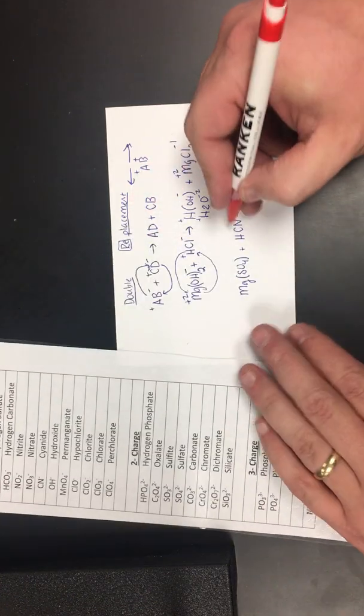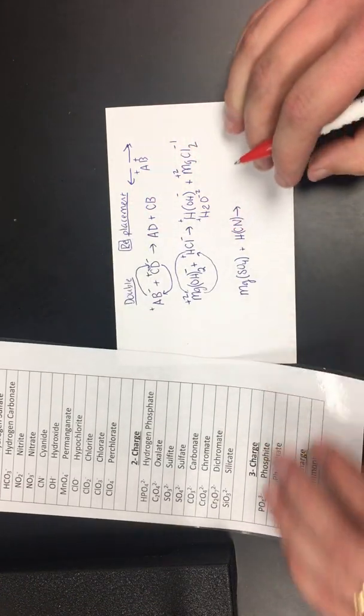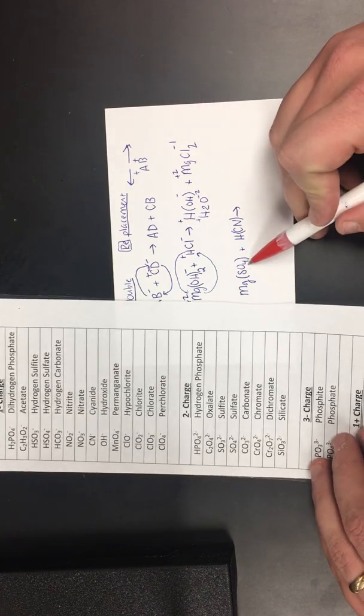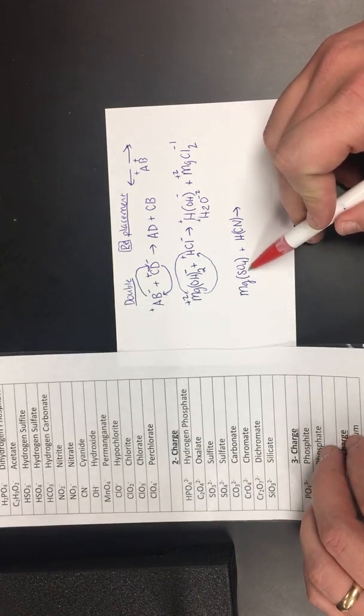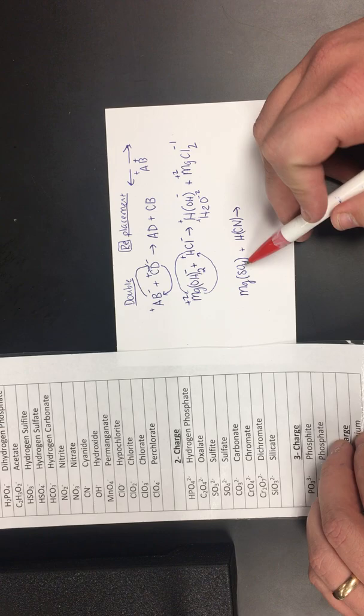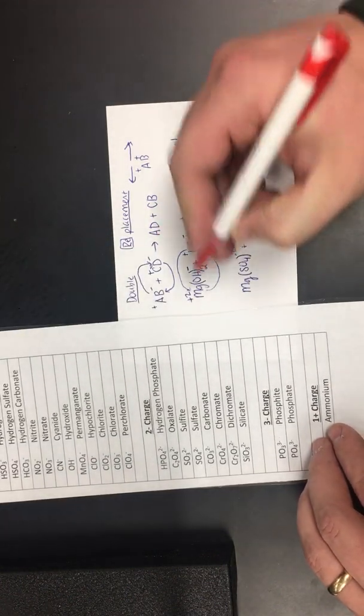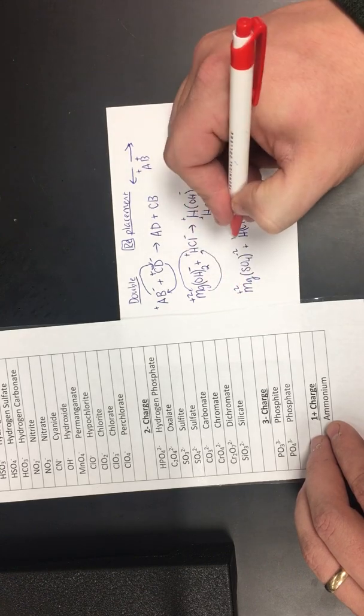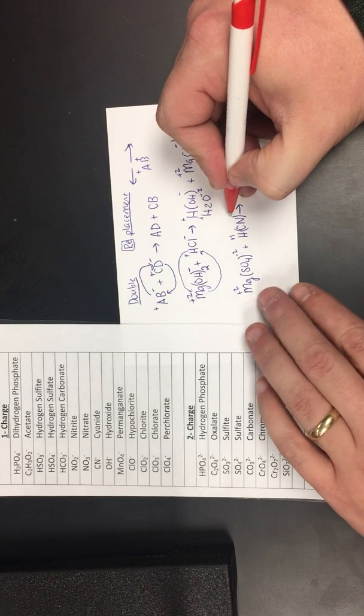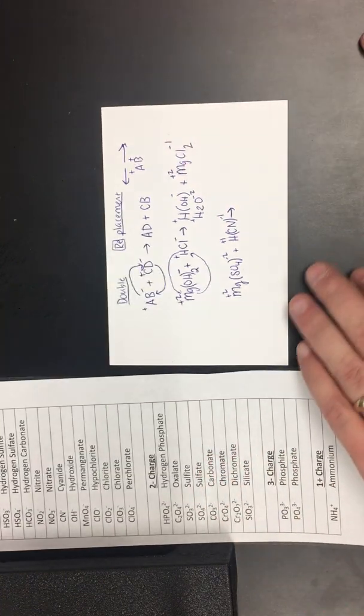So if you put all polyatomic ions in parentheses, you know that these elements are always going to stay with each other, and you treat them just like one new element. So sulfate over here, negative 2 charge, magnesium, positive 2, hydrogen, positive 1, and then cyanide right here is a negative 1 charge.